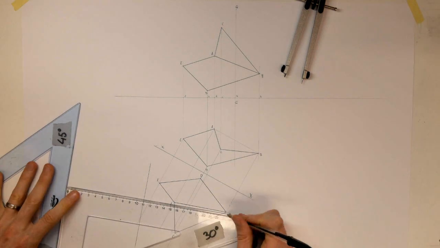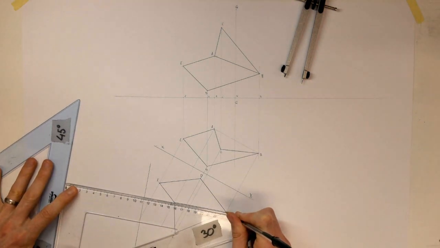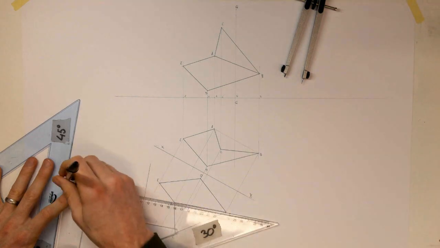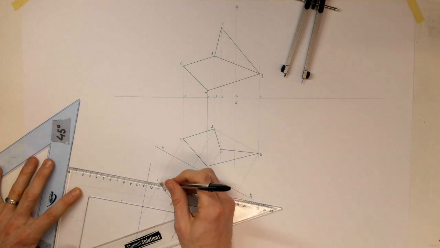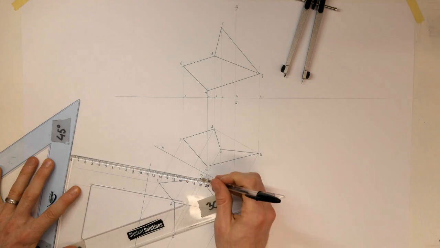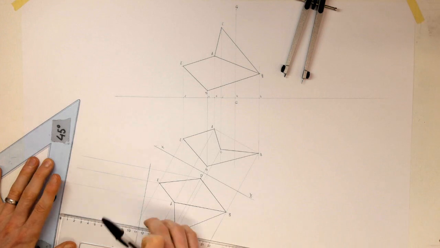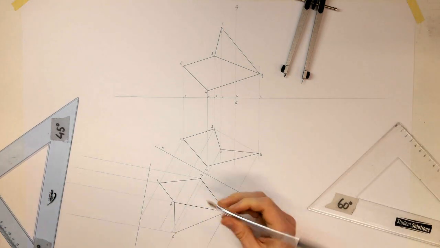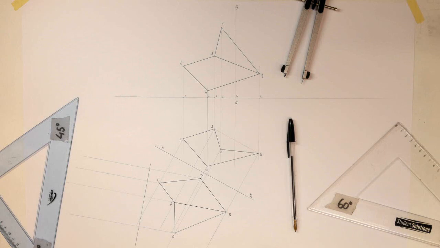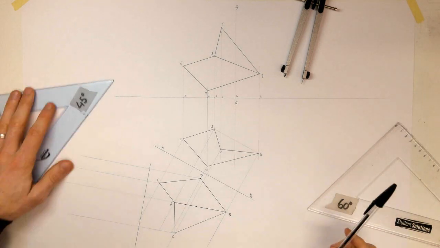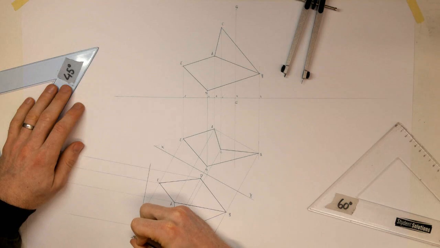We'll project out all of these points then. Okay, so I've got my x2, y2.